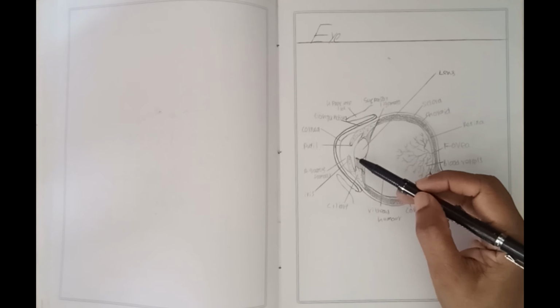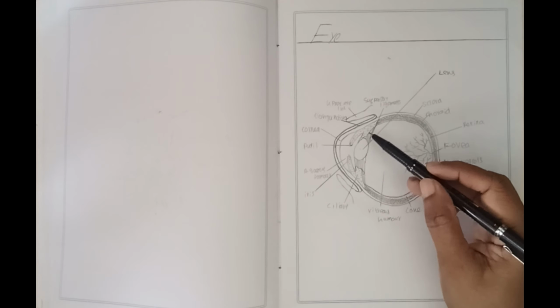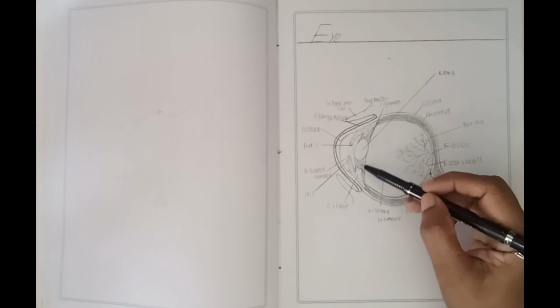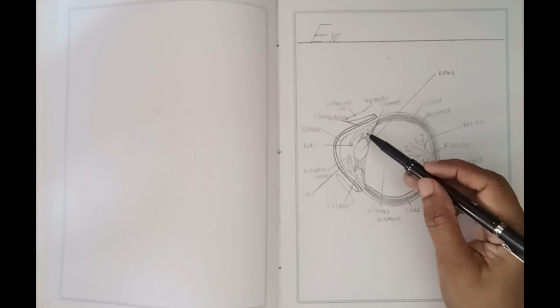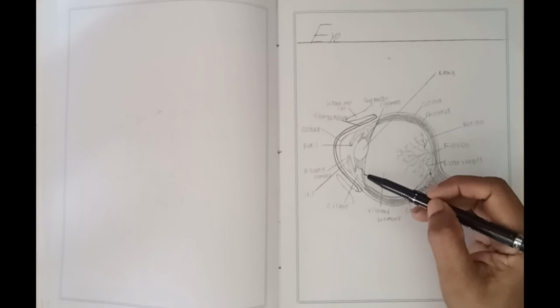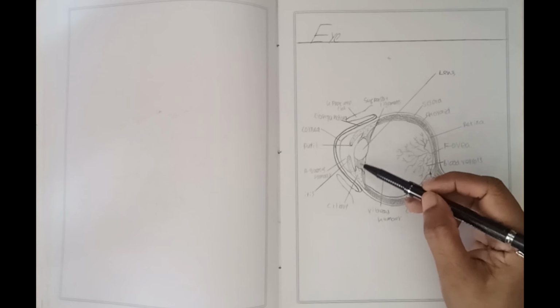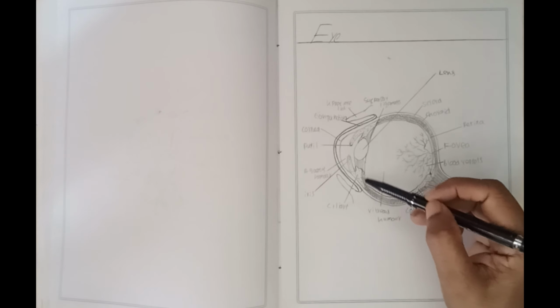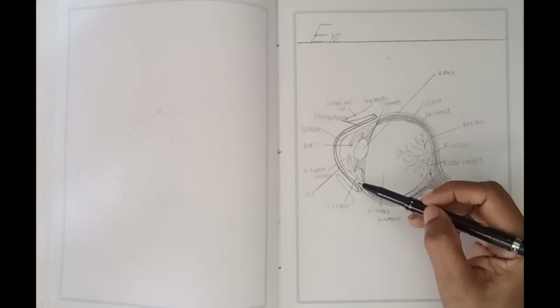Lens is held in position by suspensory ligaments, which attach it to the ciliary body.